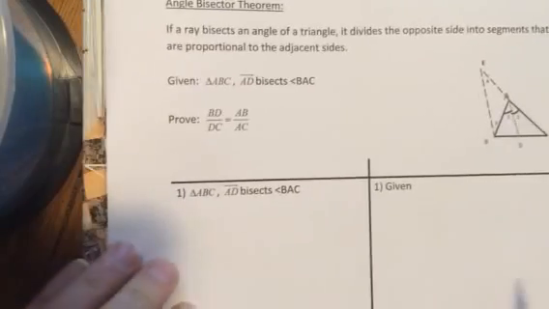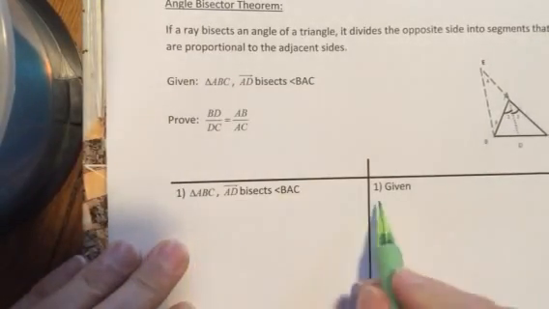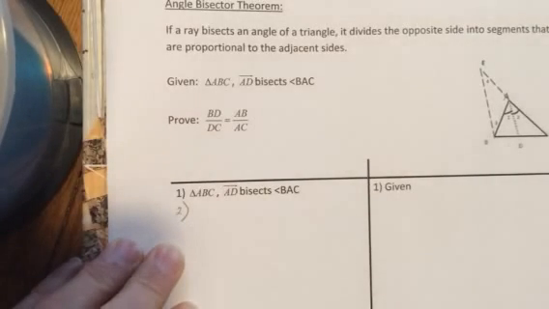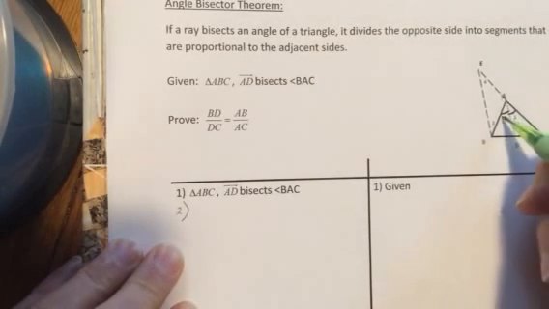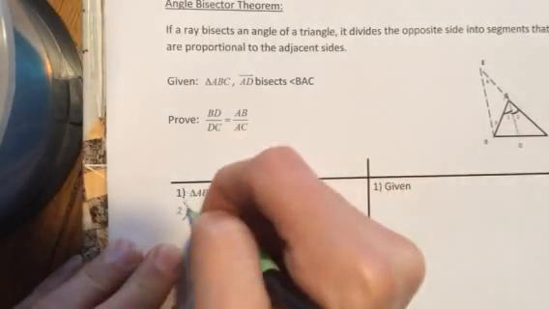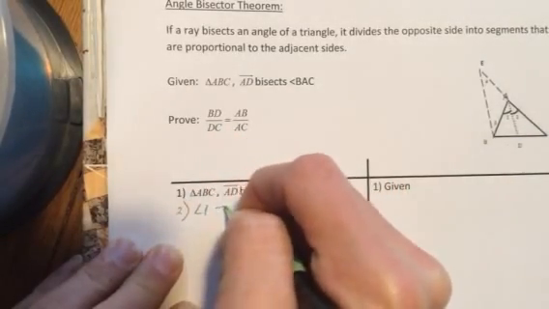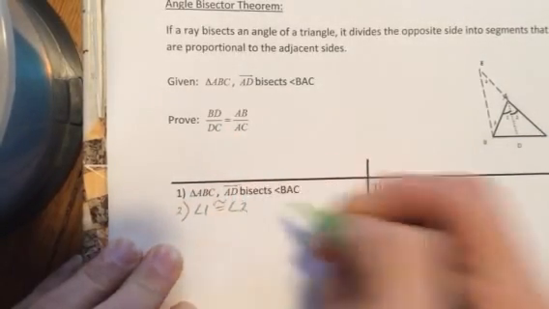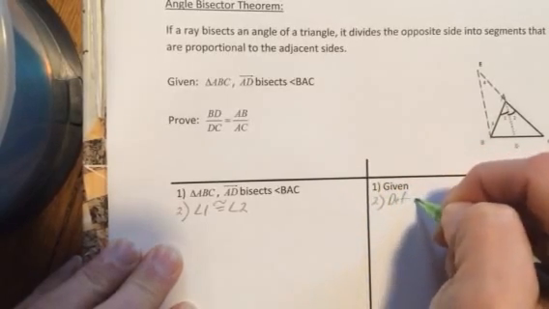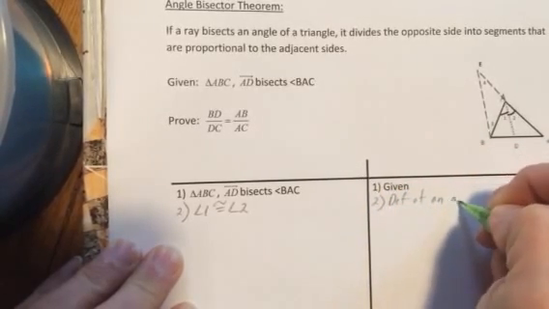Okay, so my given is stated. And step number 2, since these two angles are marked congruent, we need to put it into our proof. So we're going to say that angle 1 is congruent to angle 2, and that is by the definition of an angle bisector.